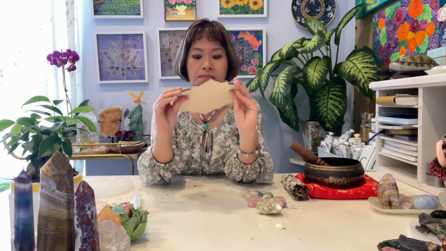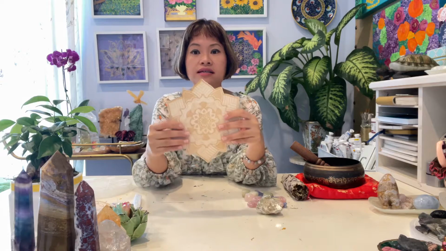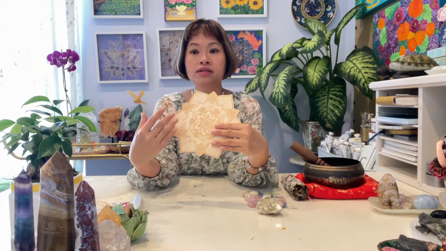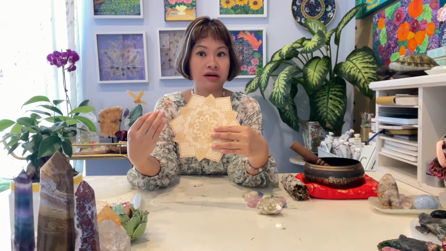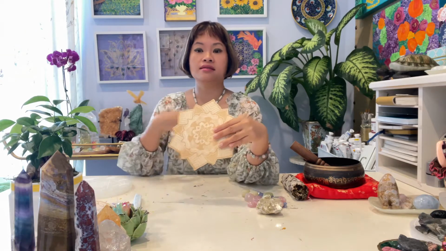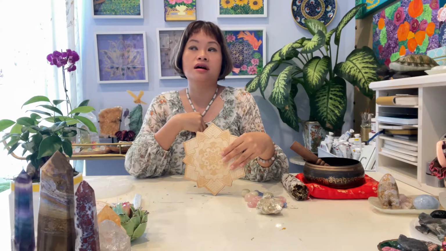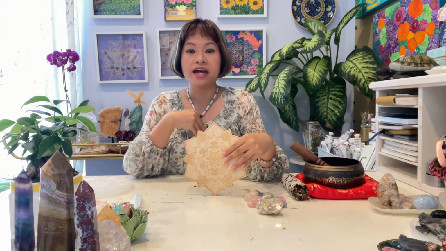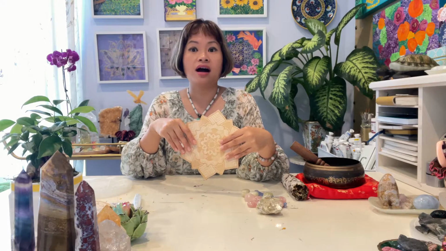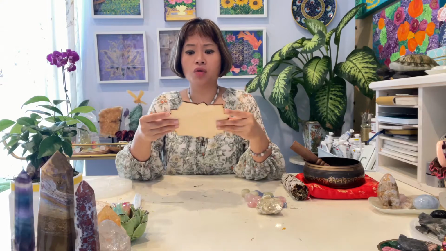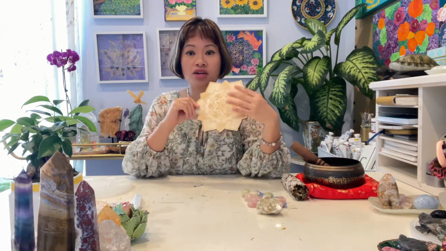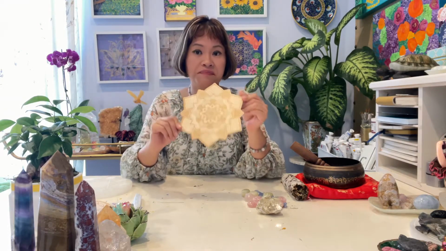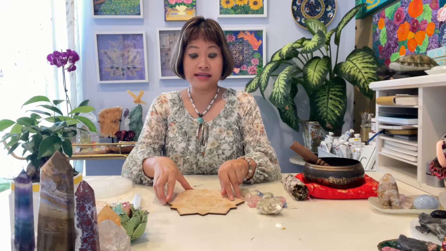Now, this grid base, I picked because it is a 12 petal lotus, a symbol of our heart chakra. Our heart chakra is in the center of our chest, and it governs forgiveness, love, and compassion. It's related to the colors green and pink, and it's definitely related to the energy of forgiveness and letting go. That's why I chose this crystal grid base for this intention.